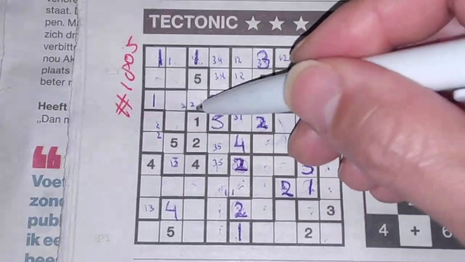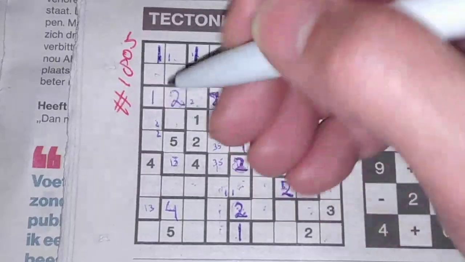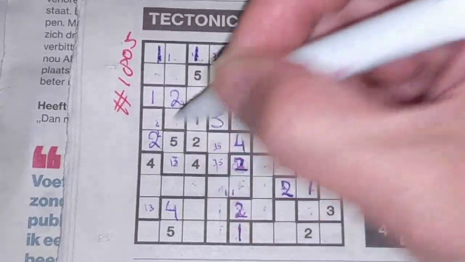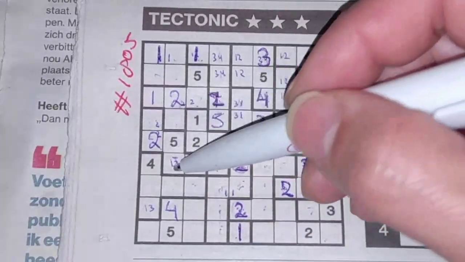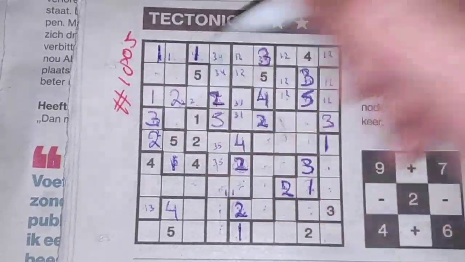Now we have a 2 here, so this cannot be a 2 anymore. This should be a 2. Now we have a 2 there, so this cannot be 2 anymore. So this should be a 2. So 1 and the 3 are left. We have a 1 here, no 1 there. 1 should be here, and the 3 goes there.